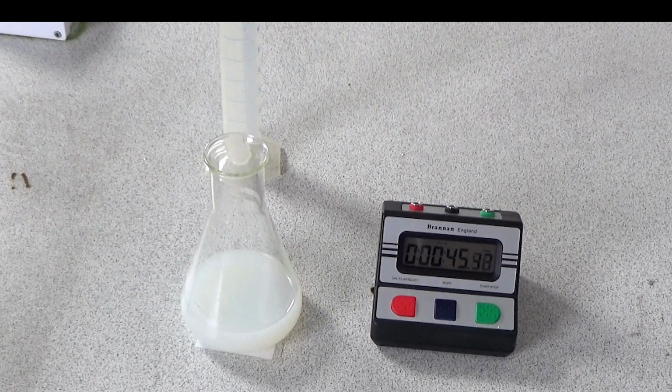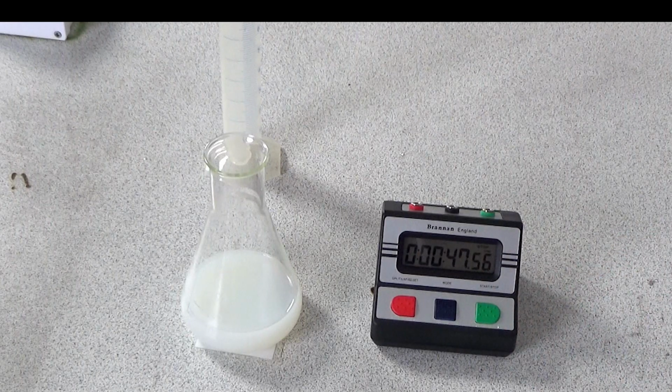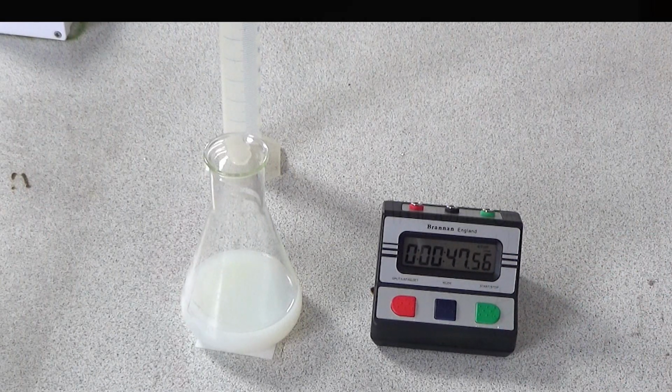And when it's gone so cloudy that you can't see the cross, we then stop the stopwatch, and that will give us an indication of how fast the reaction has gone.